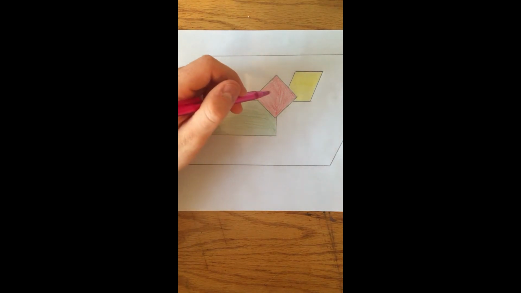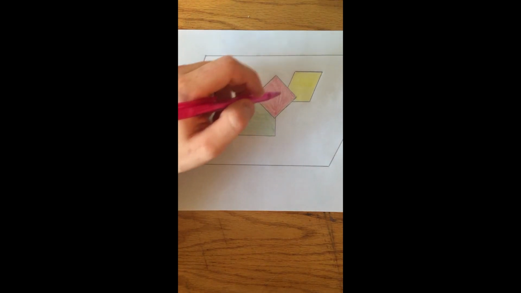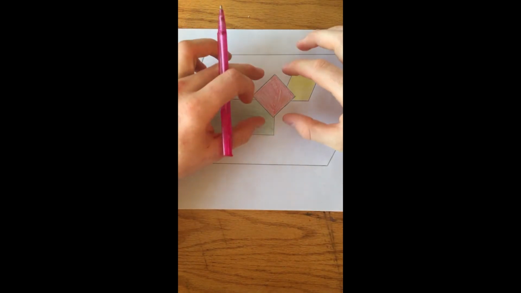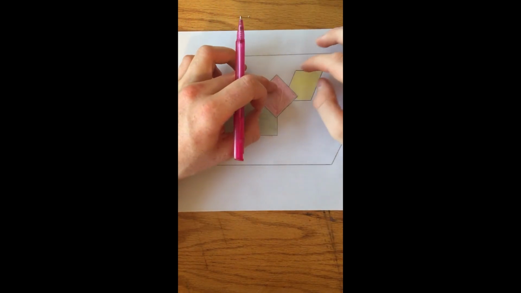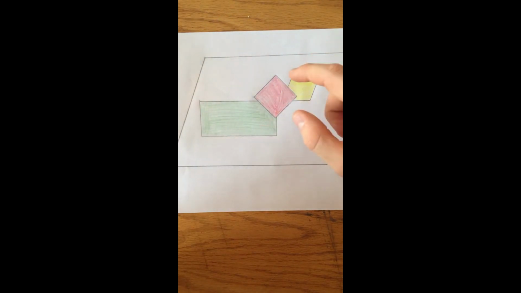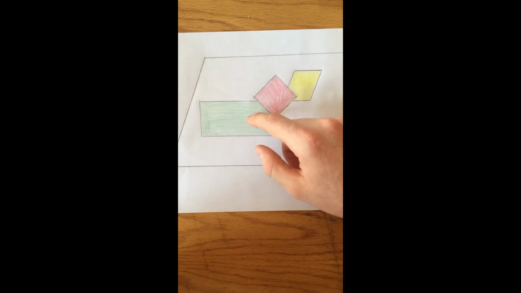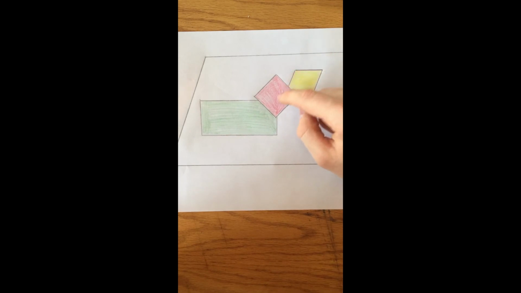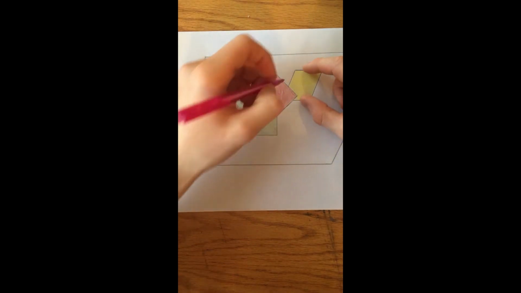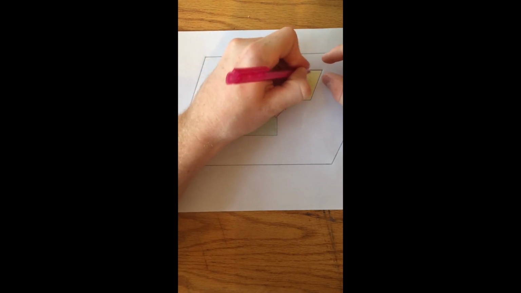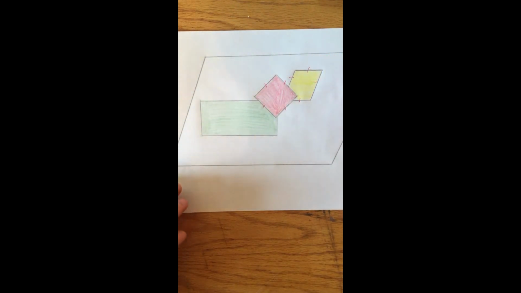So the square is inside the rhombus and inside the rectangle because the square has 4 sides parallel, and so does the rectangle. And the square is in the rhombus because this line, this line, this line, this line are equal, and it's the same with the rhombus.